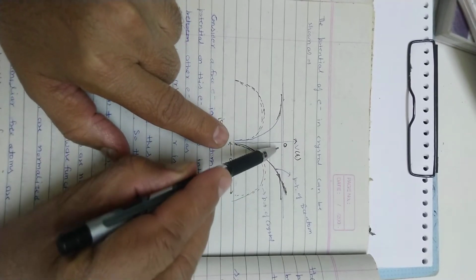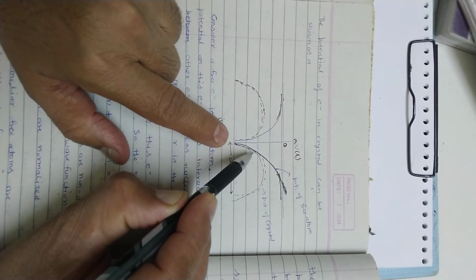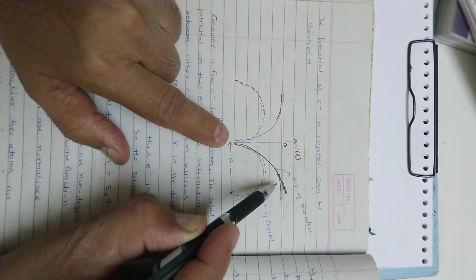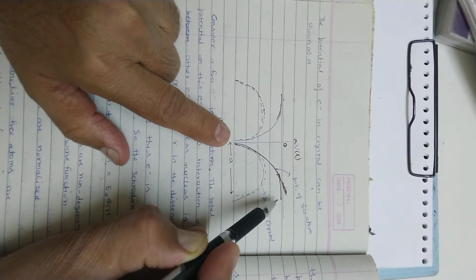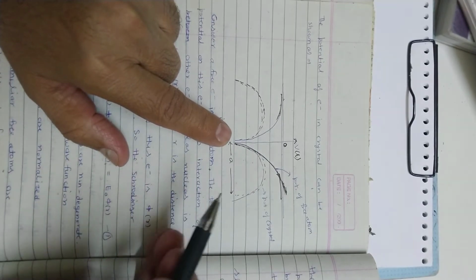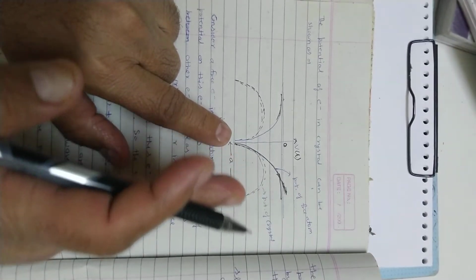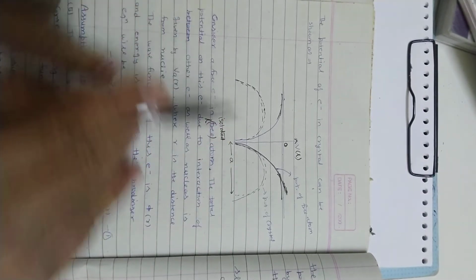And you can see that as the value of distance increases, the potential, obeying the rule of 1 upon r, falls and tends towards 0. But this dotted line shows the potential when a large number of atoms are considered.